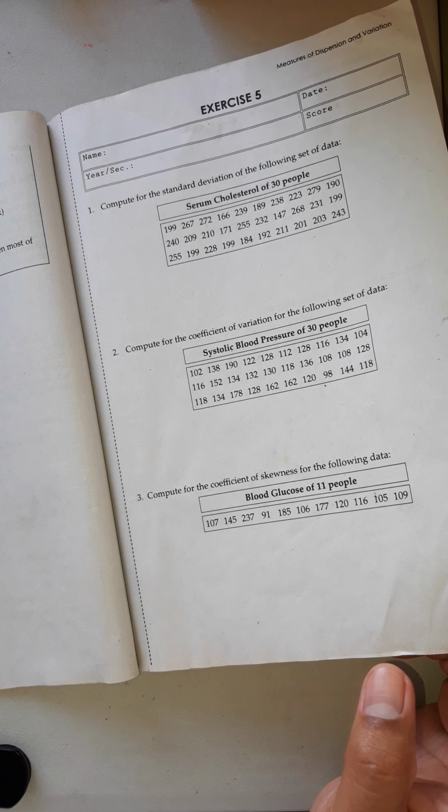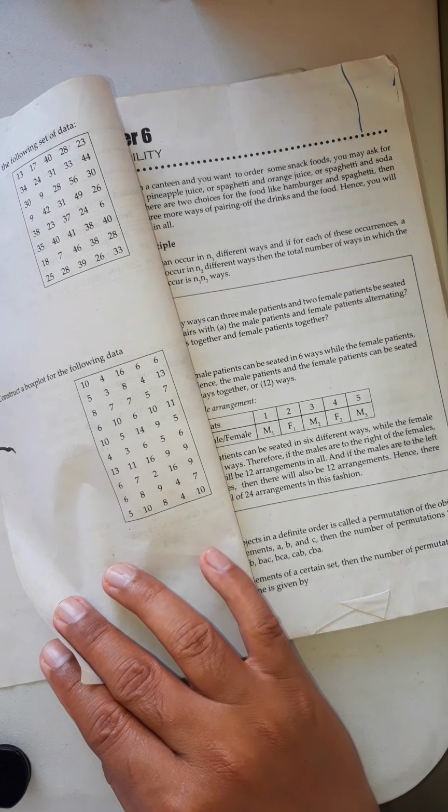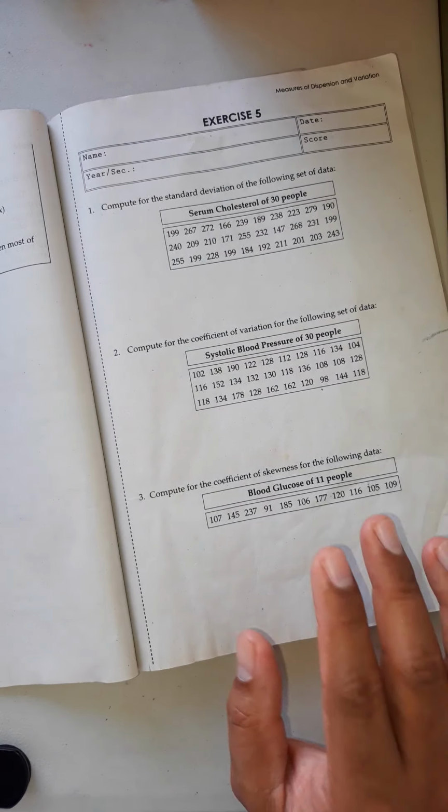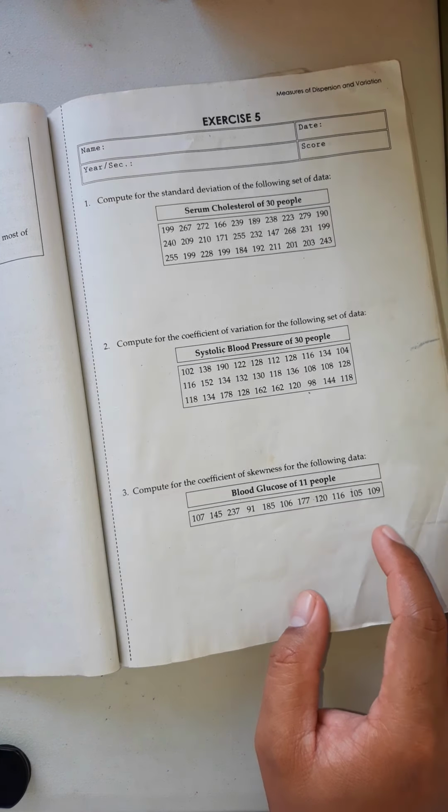So I want you to answer, just a few, only 1 and 2 from the exercises.